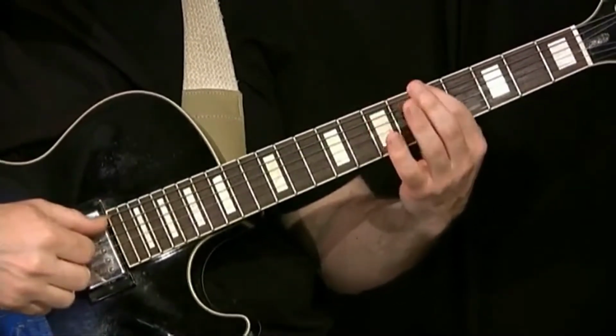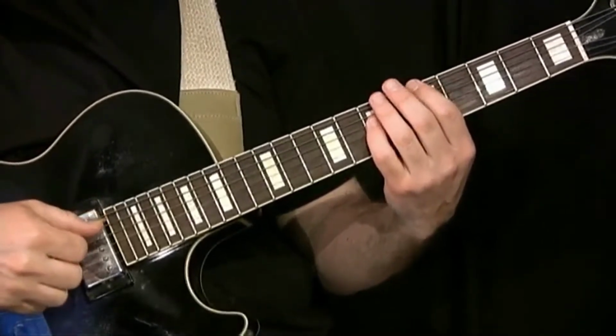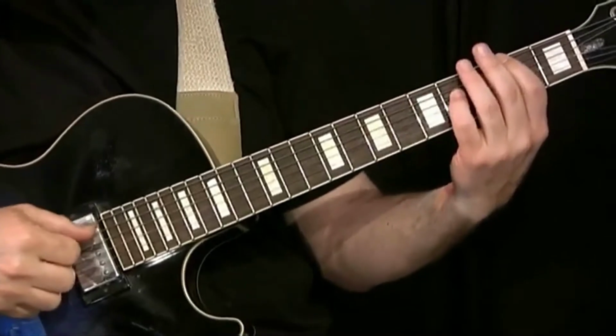This A against the A an octave higher, which is on the 4th string 2 frets higher, and they're parallel.